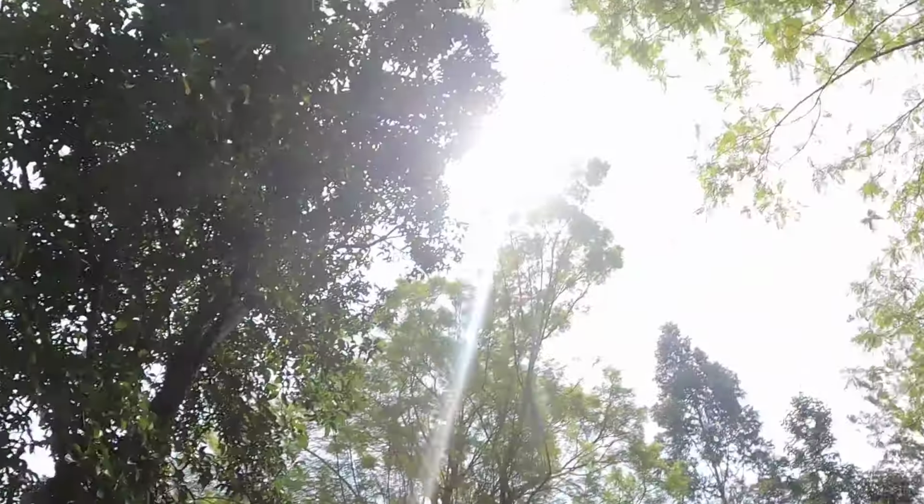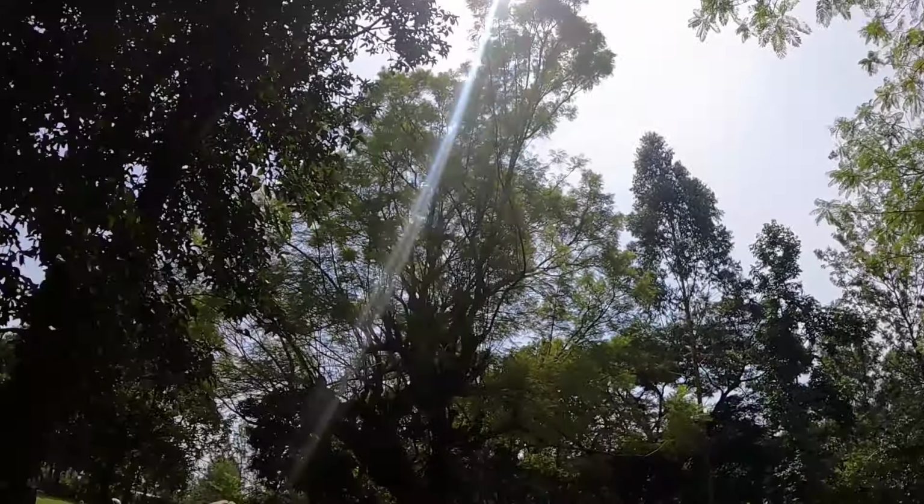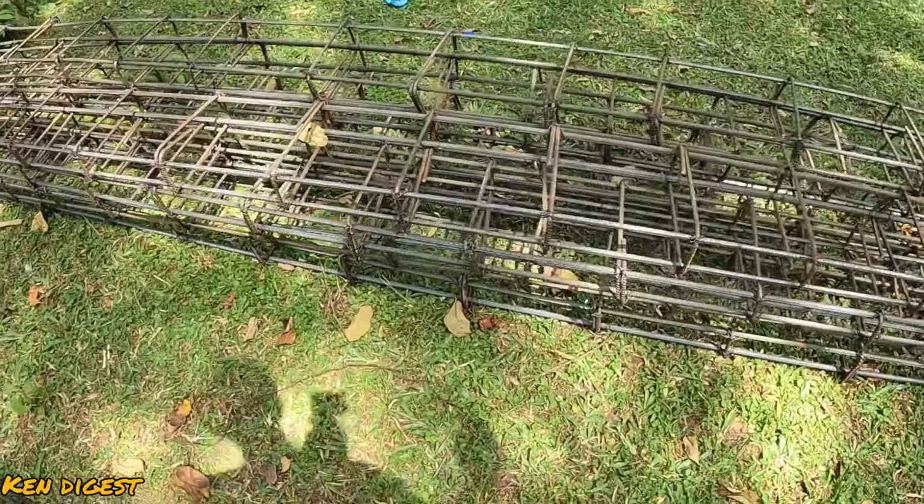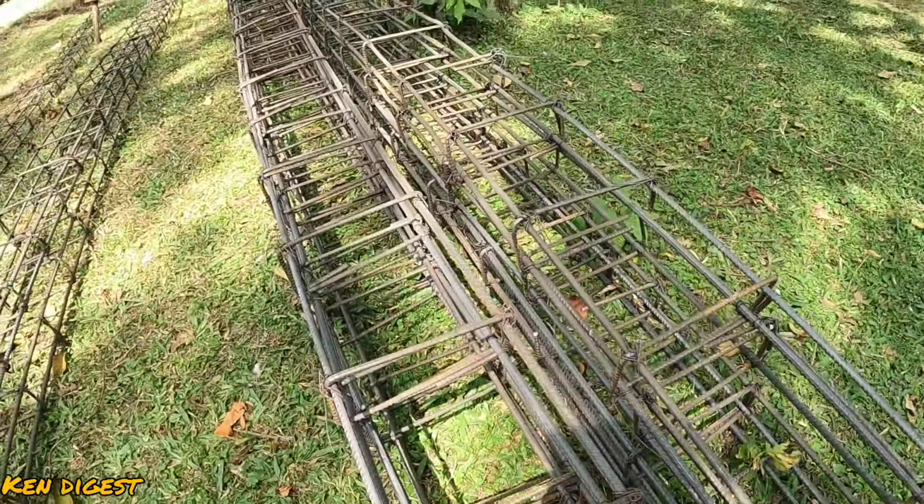It's almost 30 minutes to midday, and I want to take this chance to introduce you all to the channel and take you through whatever we are doing today, because yesterday we completed making the beams. These ones over here, the beams.